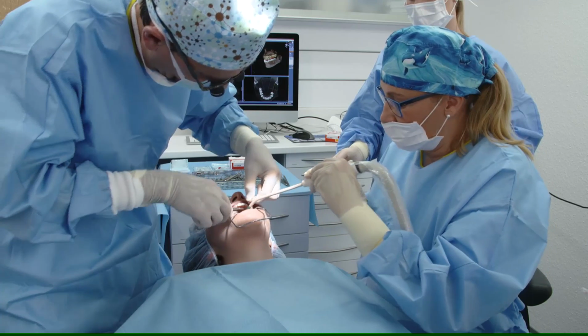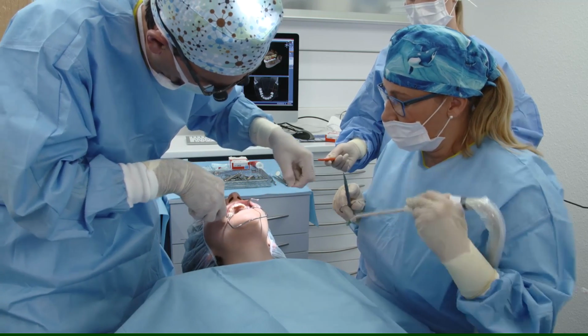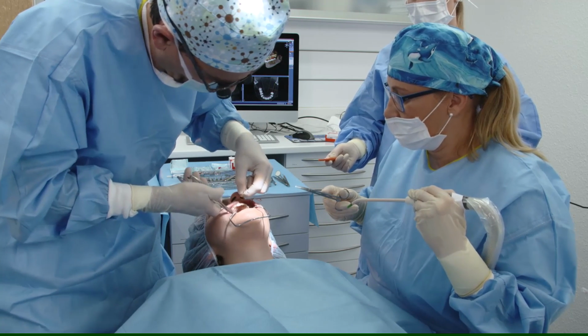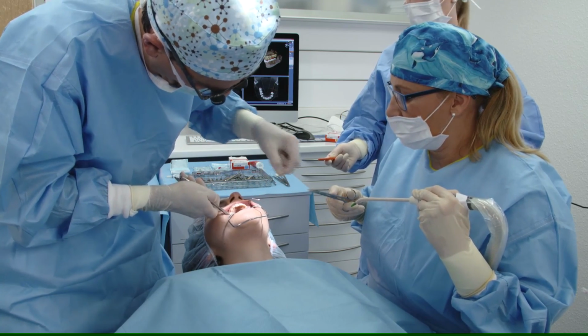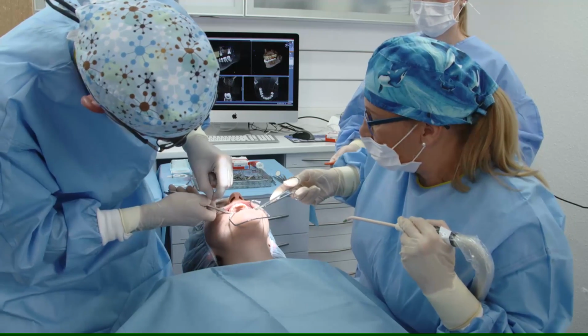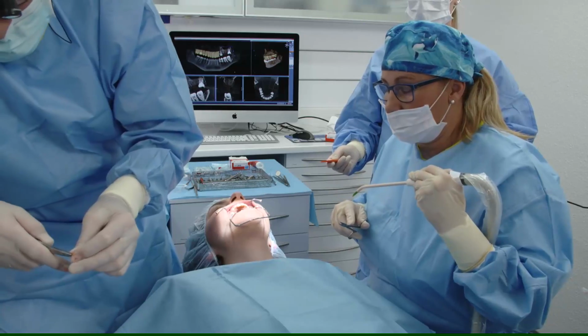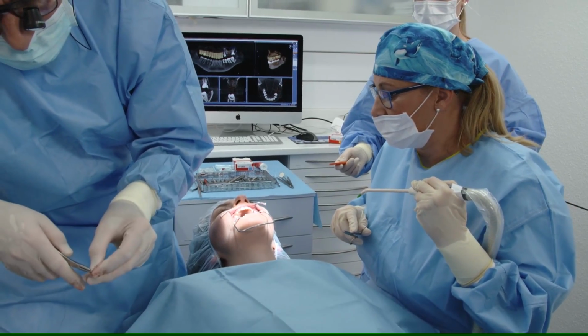In case we had enough primary stability, we could have placed the tie base anemic abutment immediately, the mesostructure.